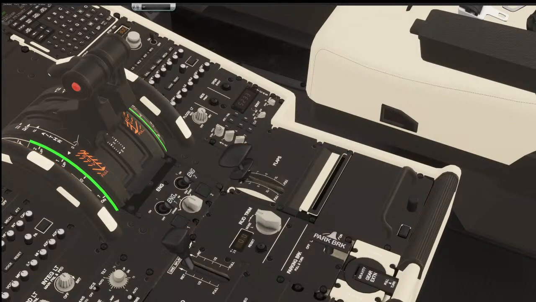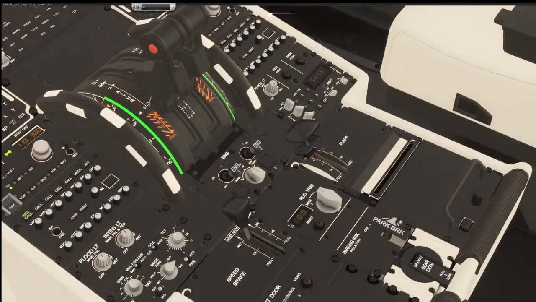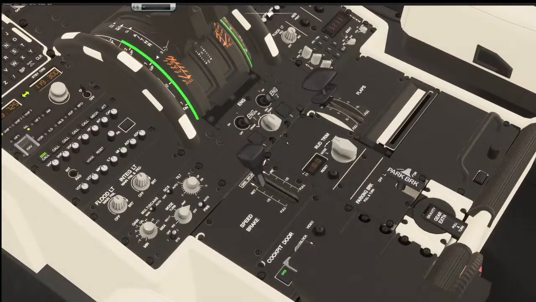I put the transponder into auto mode, also into TA or traffic advisory mode. I put in our transponder code that will augment our raw radio radar return. I'm going to arm the speed brakes. I'm going to turn on the progressive wind shear switch.